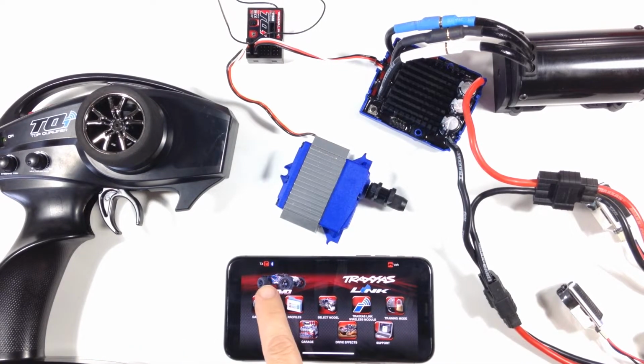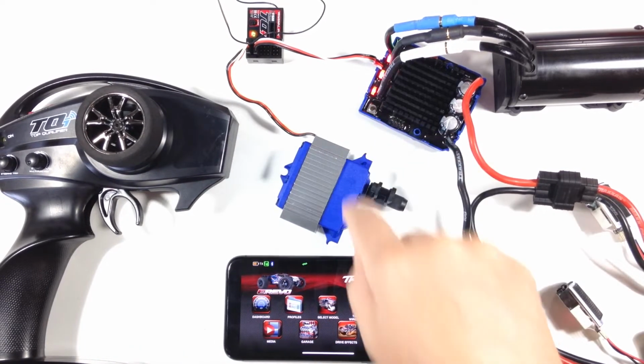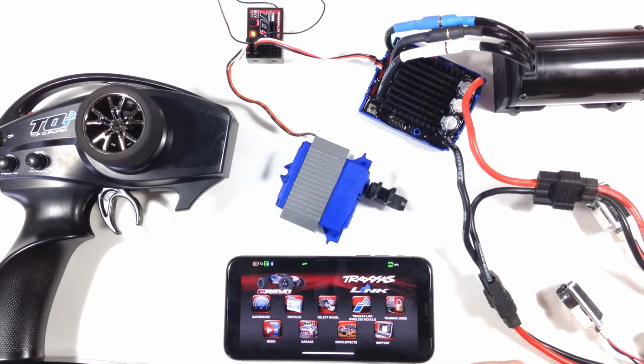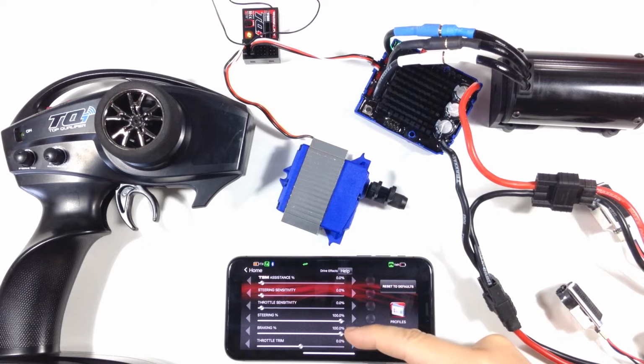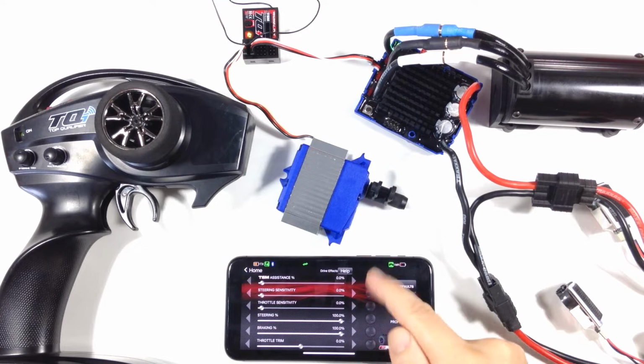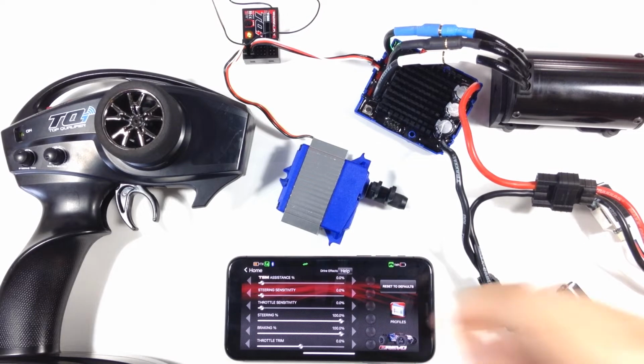I'll just turn it all on, that'll connect. Just going into drive effects, everything's zeroed out. So TSM's off and the expo is off and the dual rate's set to 100% and the multifunction knob is disabled.